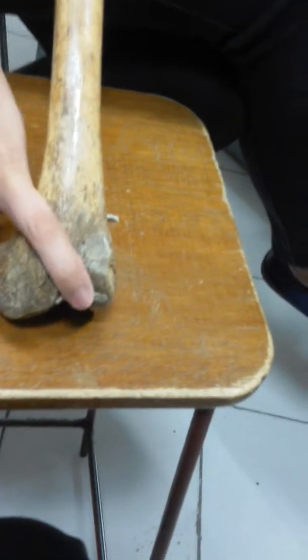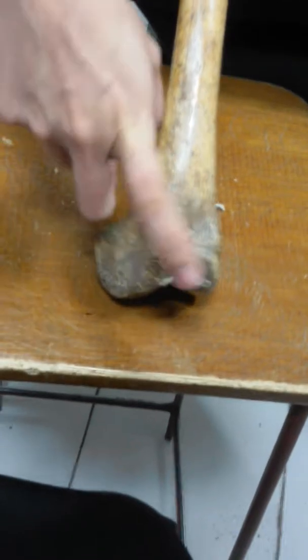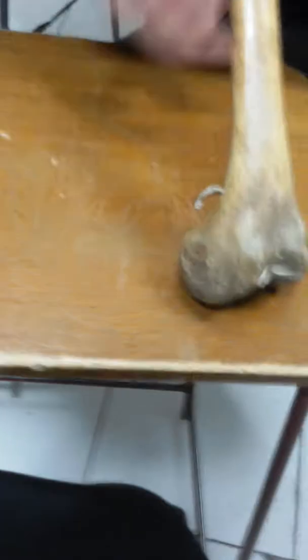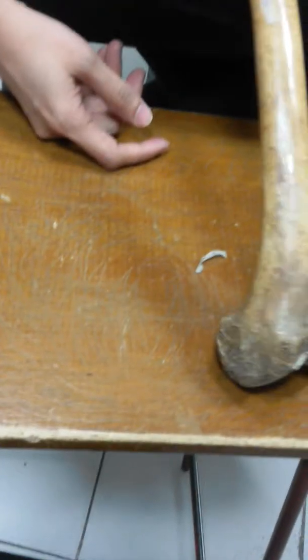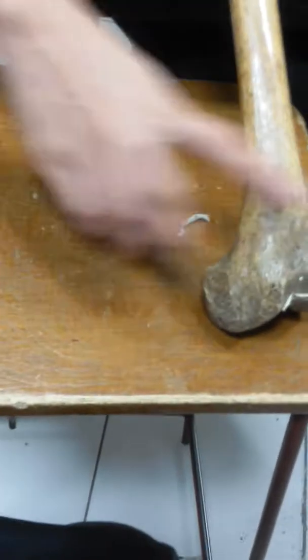So, again, this is the head of the femur, the neck, greater trochanter, lesser trochanter. This is the shaft or the body, intercondylar fossa, and of course, the patellar groove. So, medial at saka lateral condyle, this is the medial condyle, and this is the lateral condyle. But hindi ko na ipapa-identify yun.